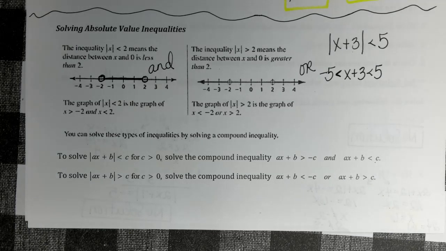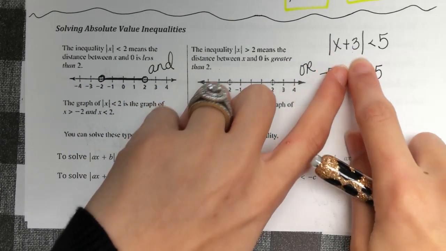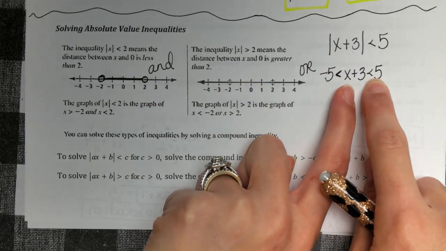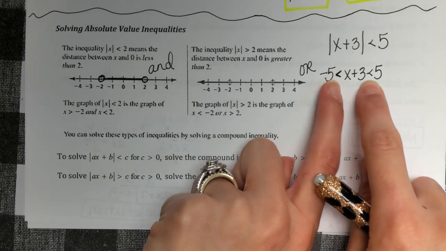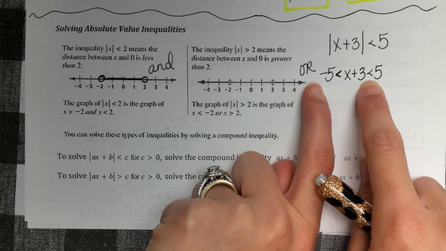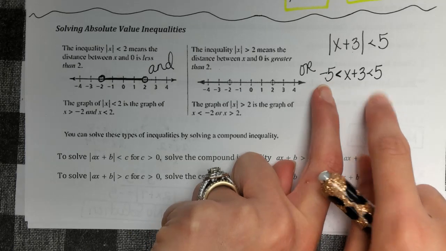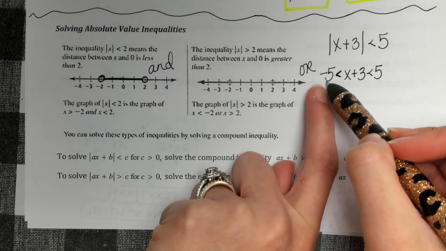So what I did was I dropped what's inside the absolute value bars, copied this whole thing down, and then I just tacked on the same inequality with the negative. You should know what an and looks like, so you should not have trouble with this. The negative always goes on the left.